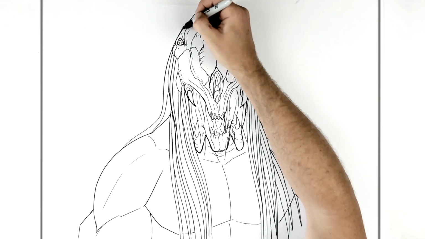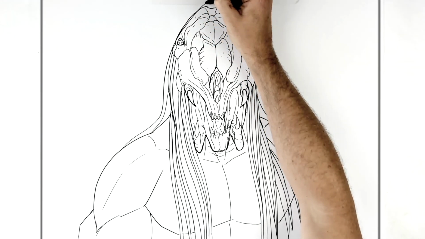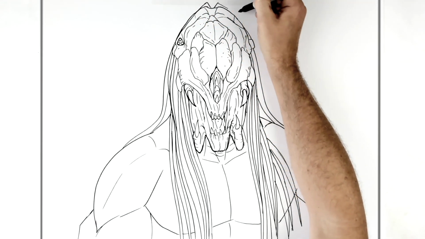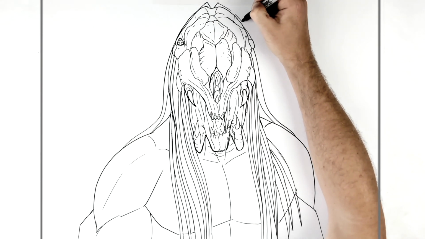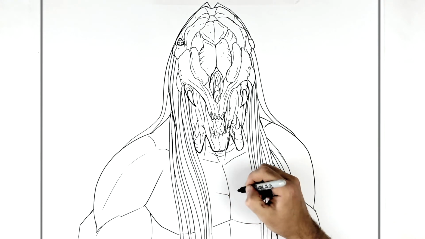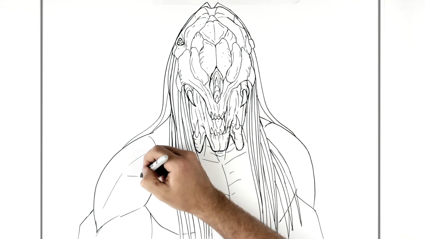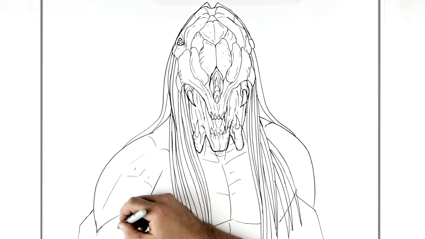And then I think we could see some of his flesh just behind this. So like some of those parts of the predator's skull. And then some wrinkles and stuff on his skin, lots of them.